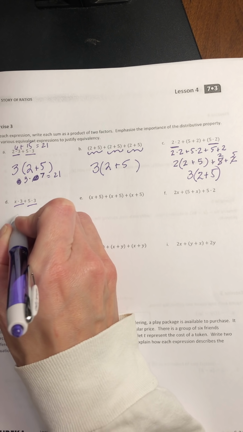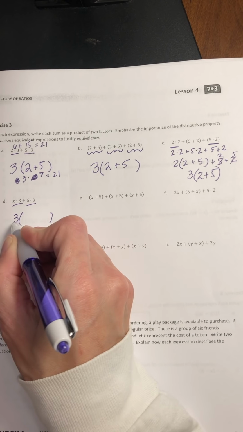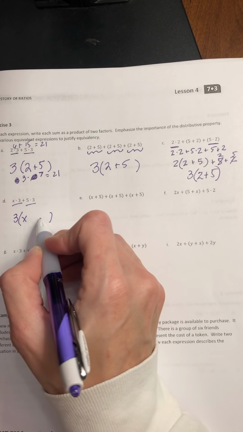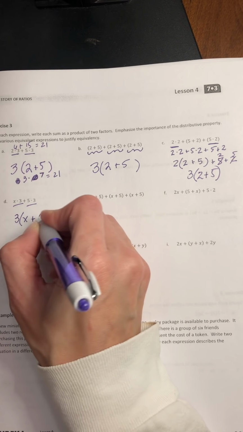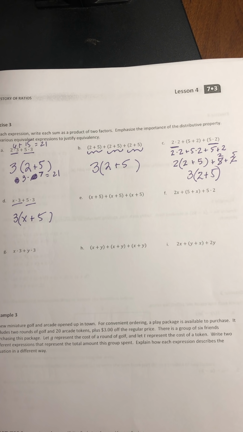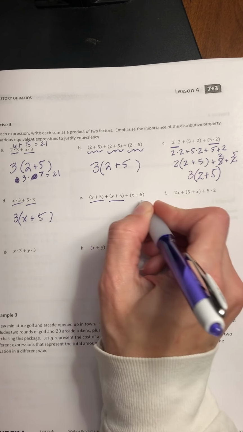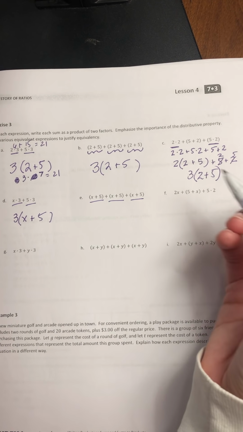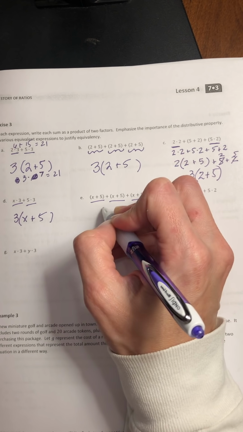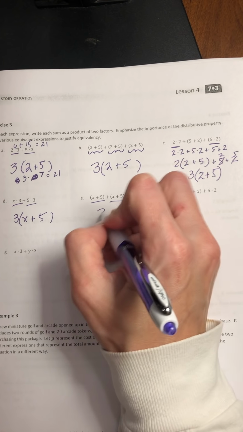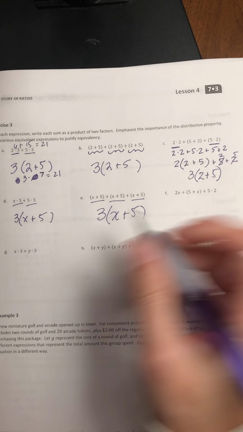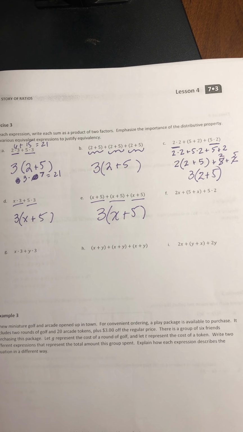These two terms have a 3 in common. So if you pull that out, 3 times what gives me x times 3? X. 3 times what gives me 5 times 3? 5. Notice here, the terms are repeated. Repeated addition is the same thing as what we did a minute ago. So how many times were they added? 3. What was added 3 times? X plus 5. Again, it gives us the same thing.